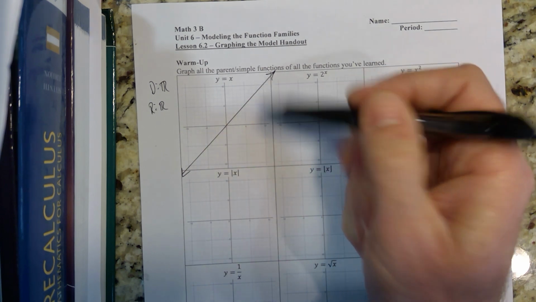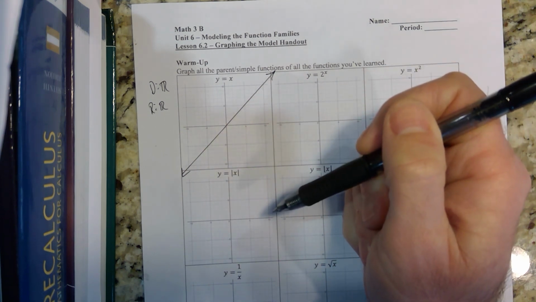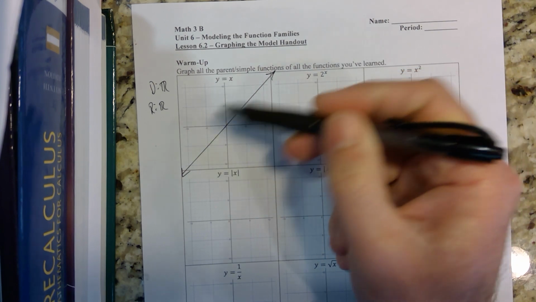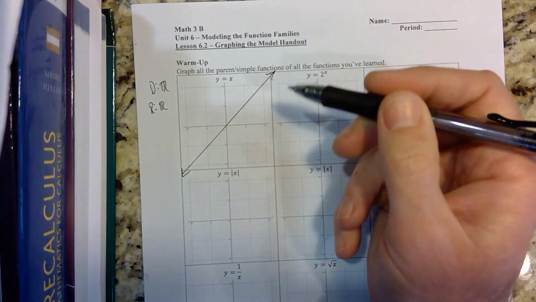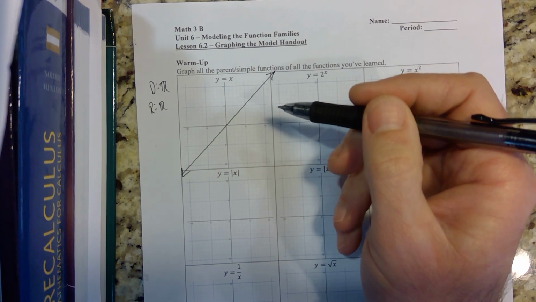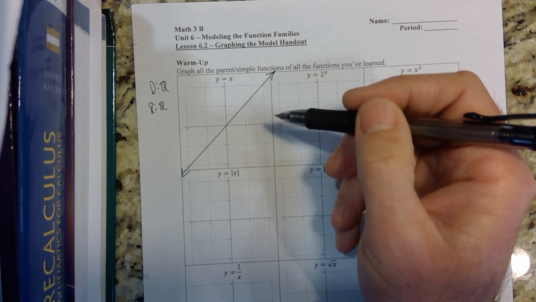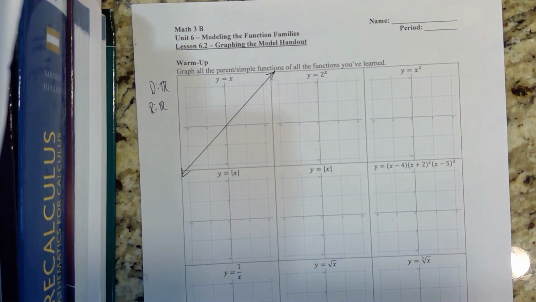It's increasing over all real numbers. Let's see, no asymptotes, no symmetries. Well, I guess it is symmetric with the line y equals x. And it has a slope of 1, intercept of 0. So there you are. There's your parent for linear.